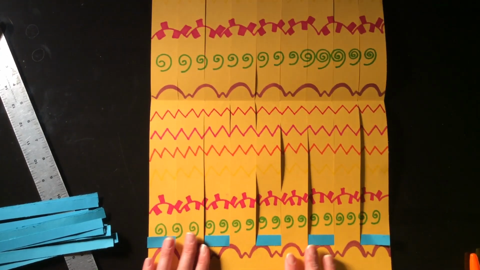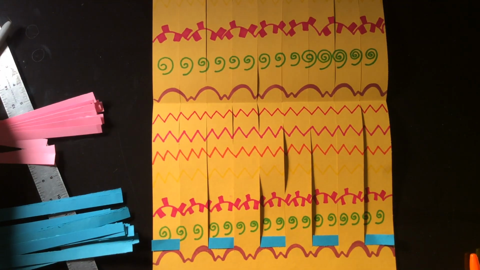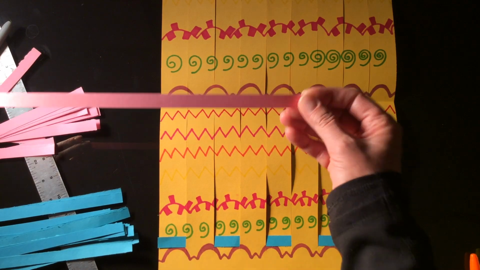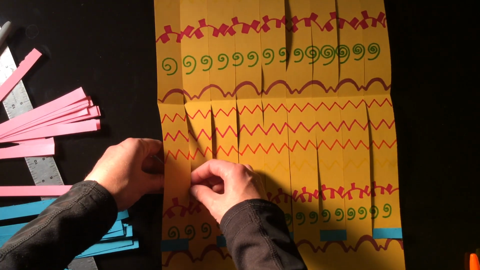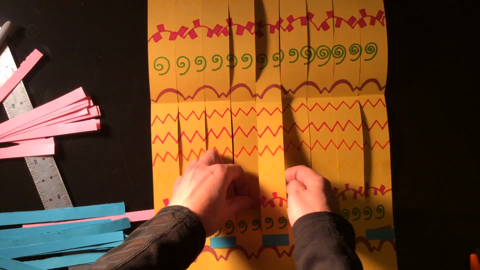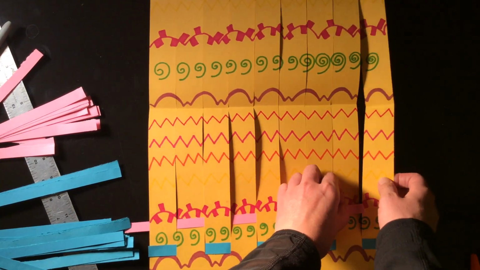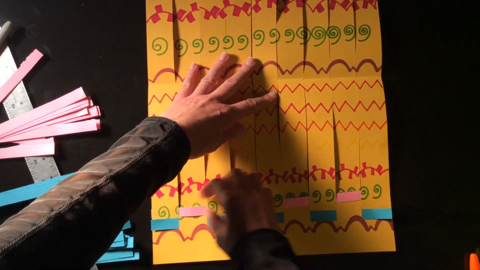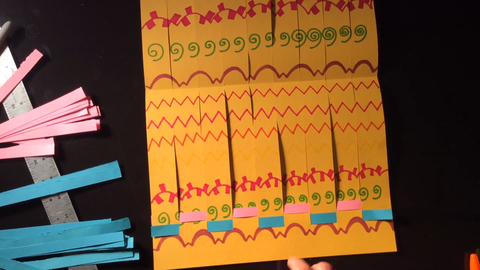Okay, then the next row, I'm going to take a different color to make a pattern. And remember, they don't have to be different colors. You could use newspapers. Now I'm going to start, instead of over, I'm going to start under, over, under, and then gently push down so that it buckles to this piece of paper right below it.